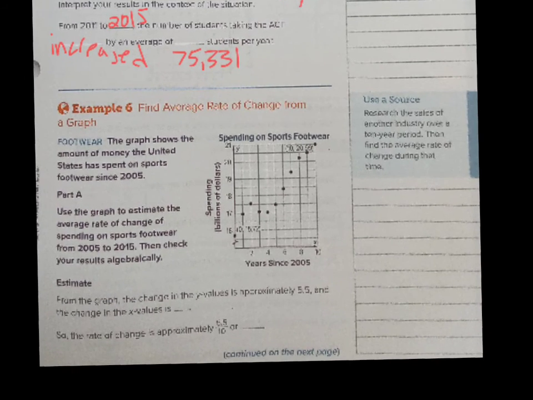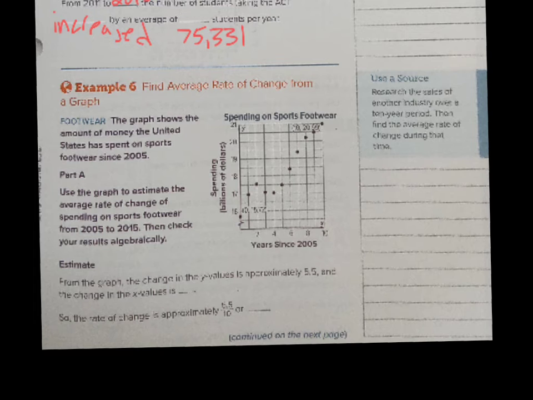All right, here's another one of these. Find the average rate of change from the graph. The graph shows the amount of money the United States has spent on sports footwear since 2005. Okay, so it only goes up to 2015, it looks like. Use the graph to estimate the average rate of change of spending on sports footwear.